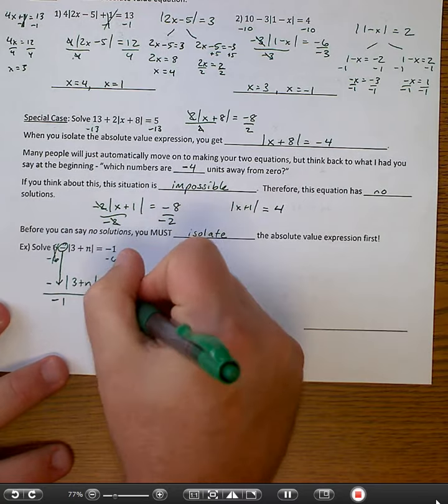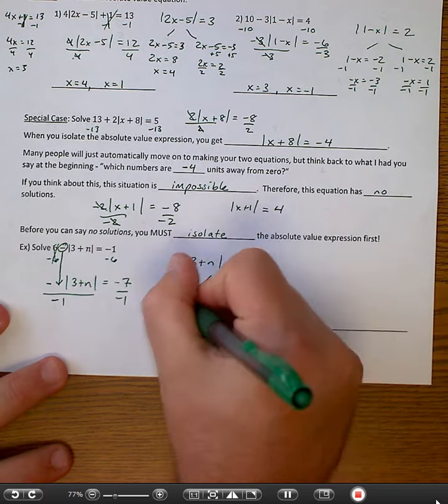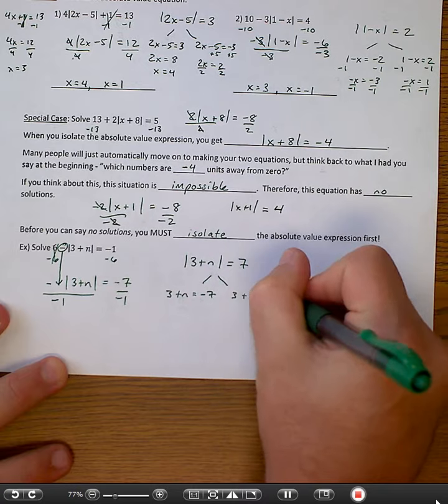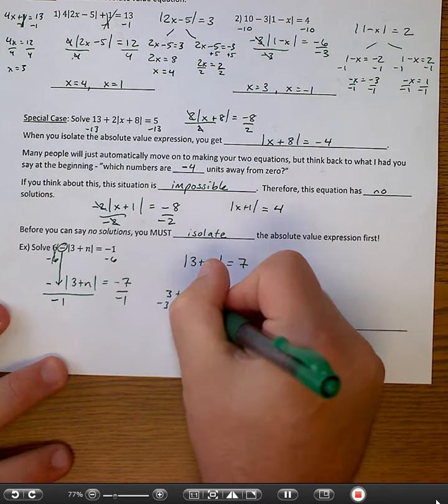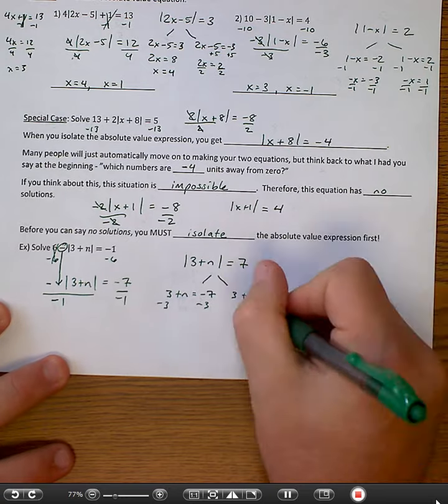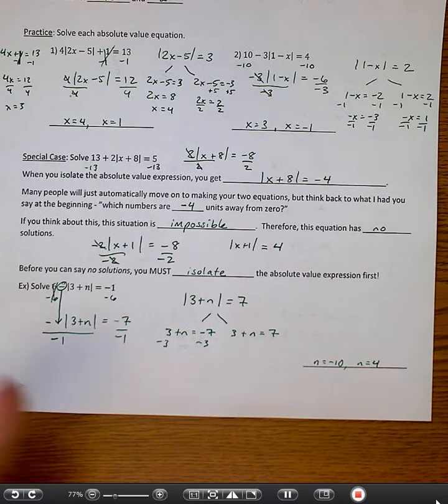So now I have the absolute value of 3 plus n equals positive 7, and I can actually solve this one. So 3 plus n equals negative 7. 3 plus n equals 7. Subtract 3, you get n equals negative 10. Subtract 3, you get n equals 4. And that is absolute value equations.